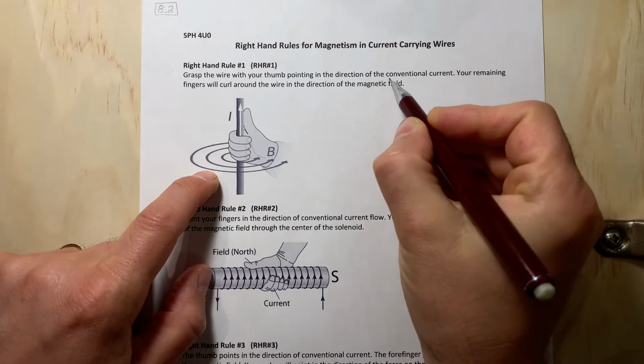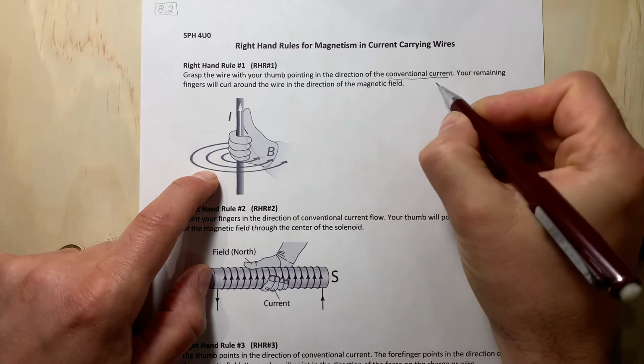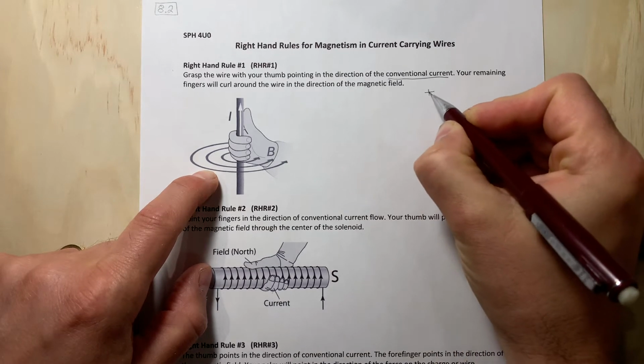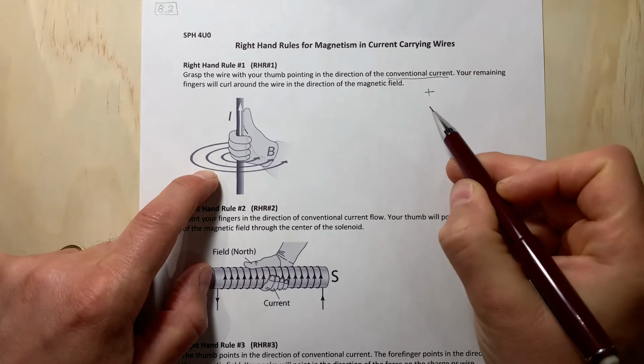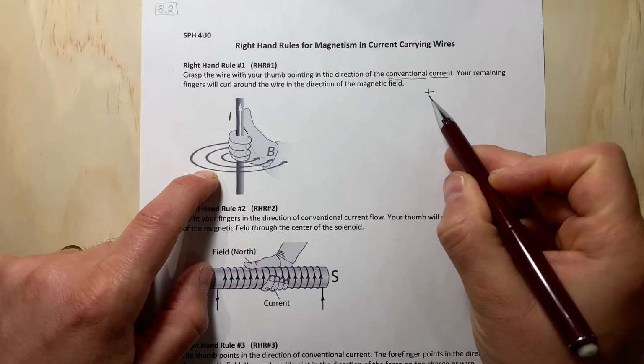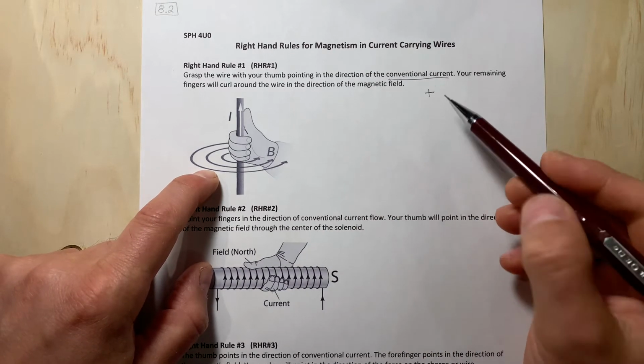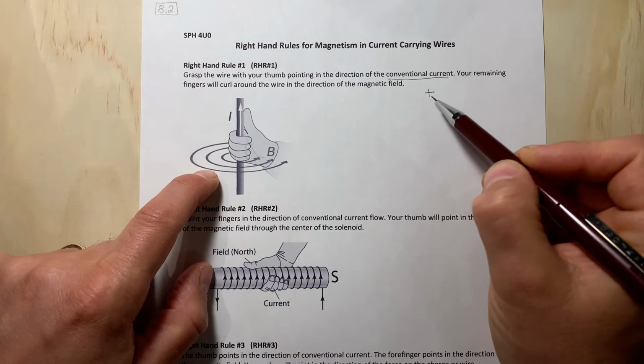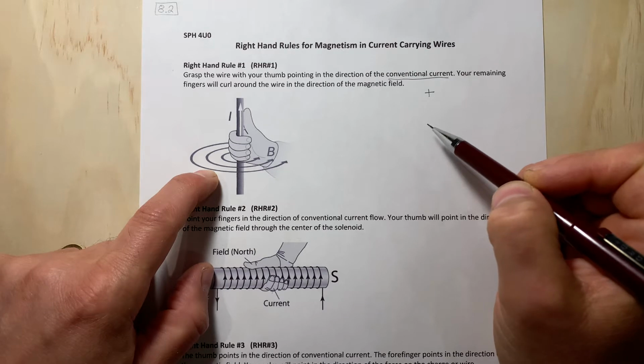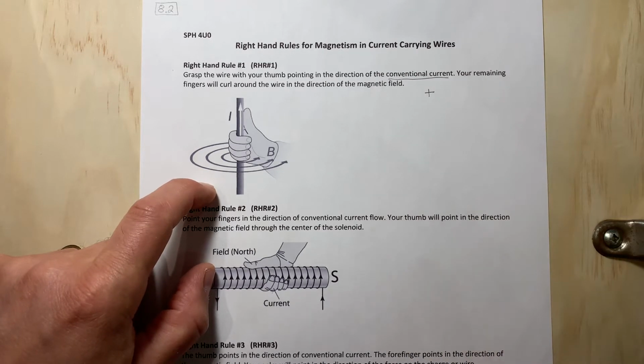Just a couple quick notes. This is for conventional current, which is the flow of positive charge. If you know any electricity, positive charge actually does not flow. A long time ago, when people started coming up with this, they assumed that positive charge is what flowed. It turns out it's actually negative charge that flows, but all of these right-hand rules still work.